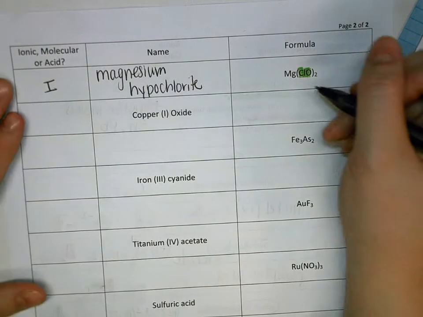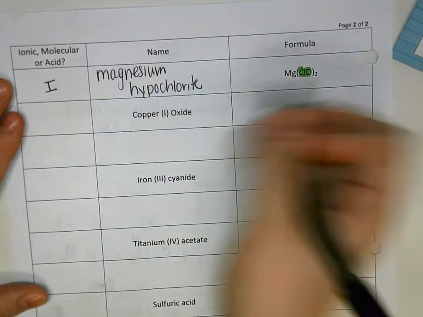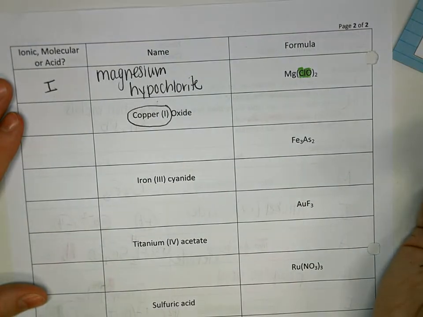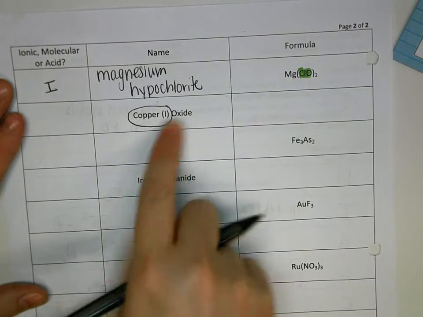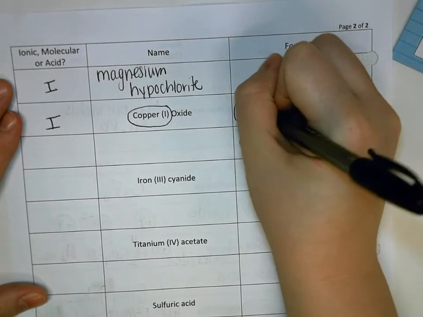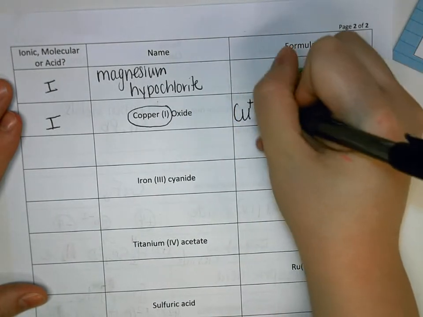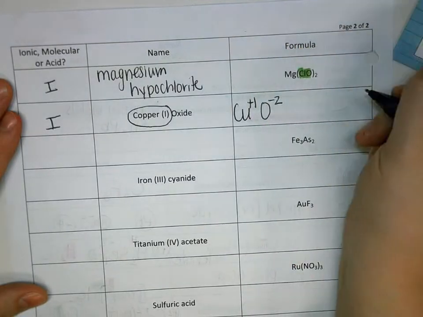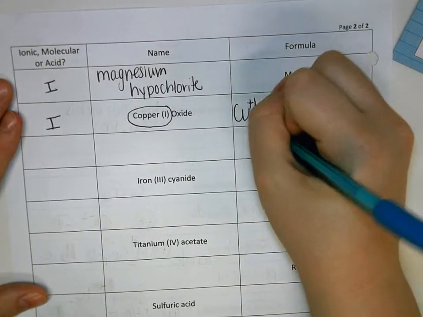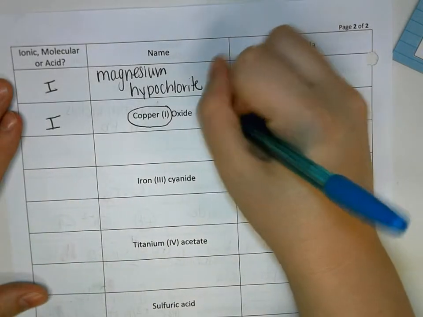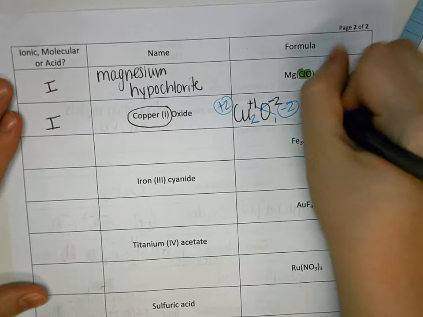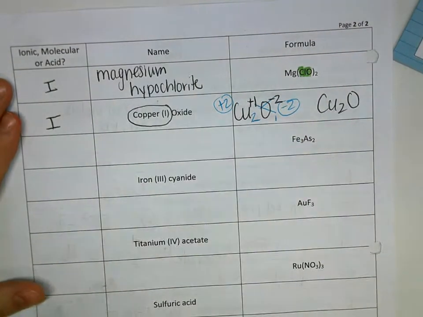Copper 1 oxide. So copper is a transition metal, so I need to circle that. And because I've got a transition metal and a nonmetal, this is ionic. So Cu with a +1 charge. Oxide is oxygen with a -2 charge. So whenever I crisscross my charges here, this will give me +2 on this side, -2 on this side. So my formula is Cu2O.